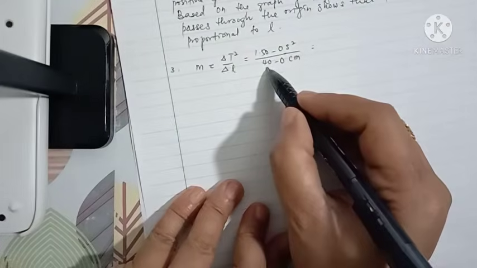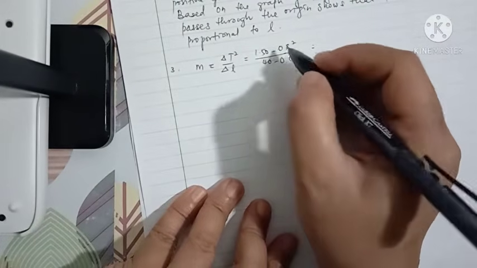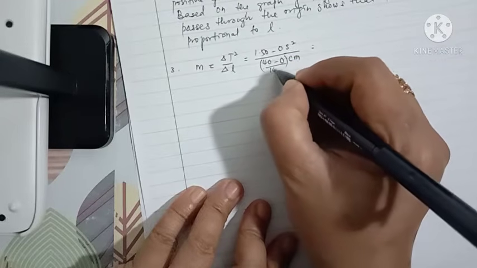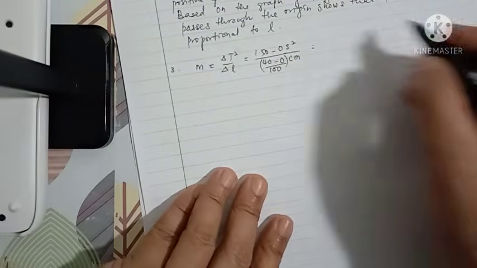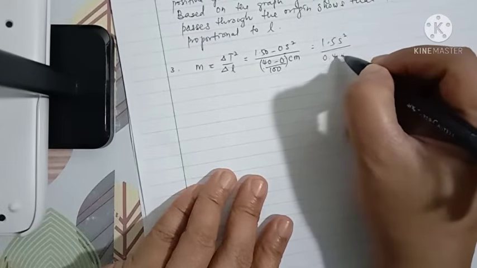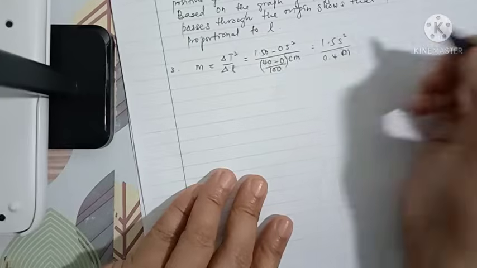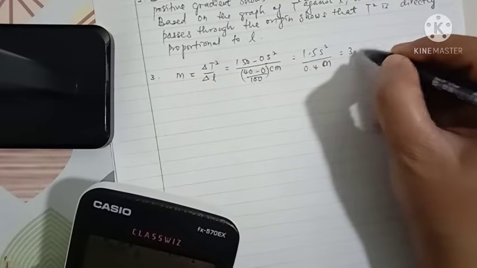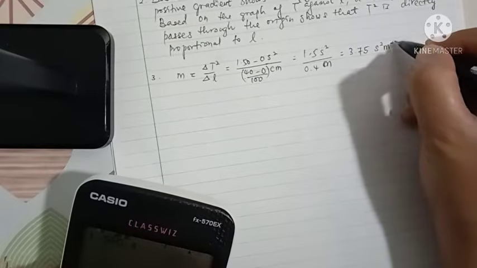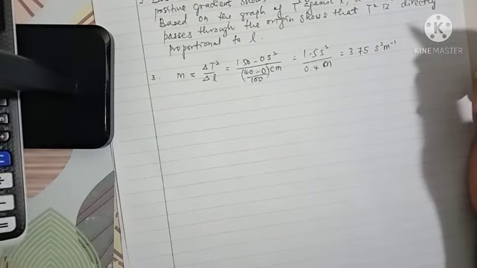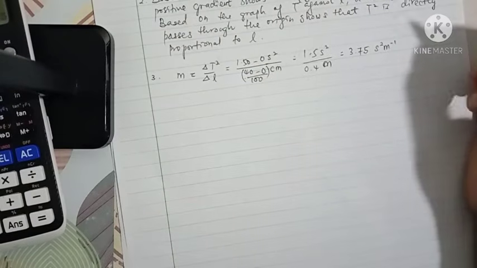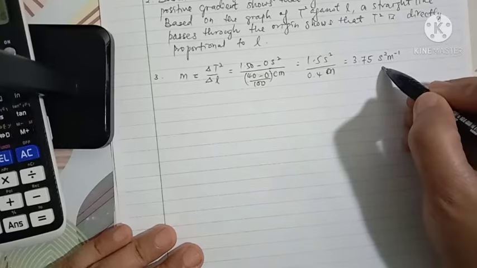Remember this part, cm you need to convert to SI unit. So divide by 100. So you have 1.5 second squared divided by 0.4 meter, 3.75 second squared meter to the power negative 1.